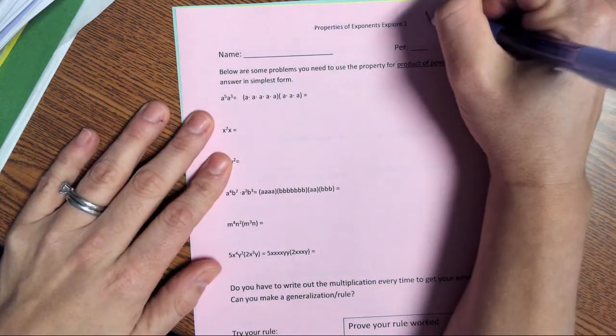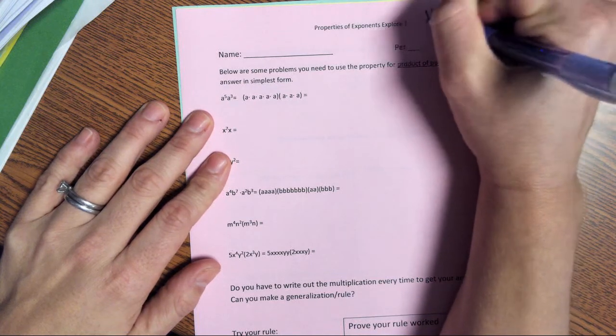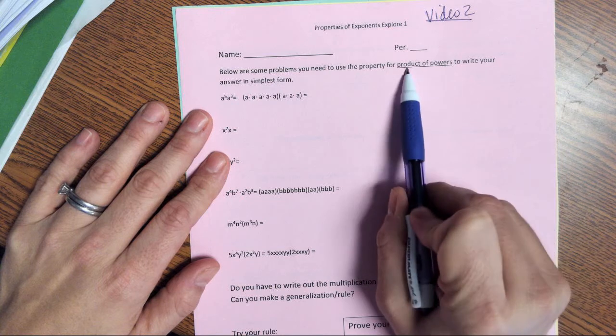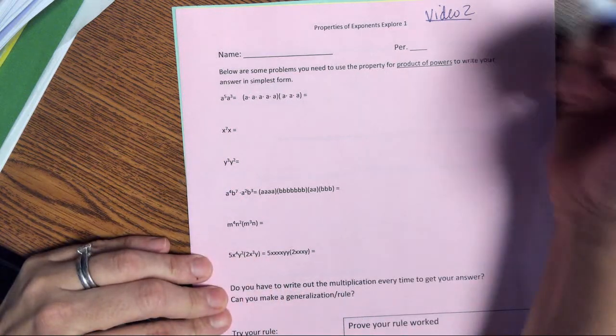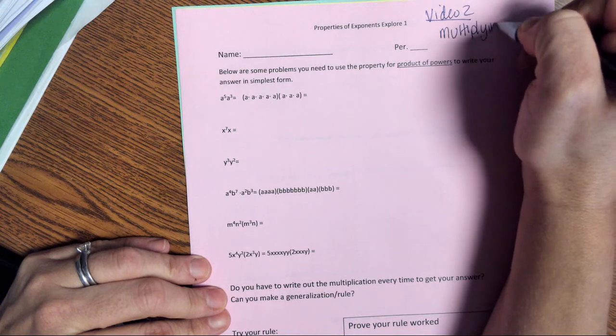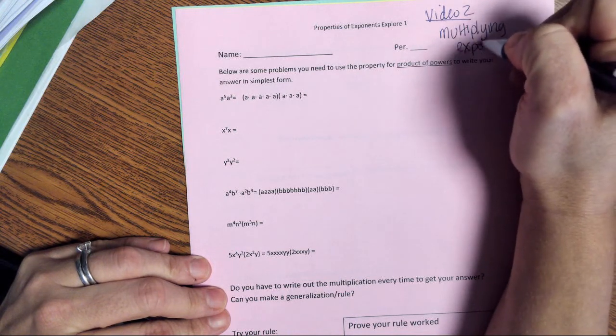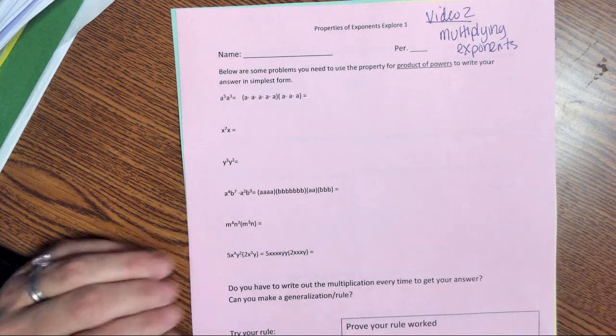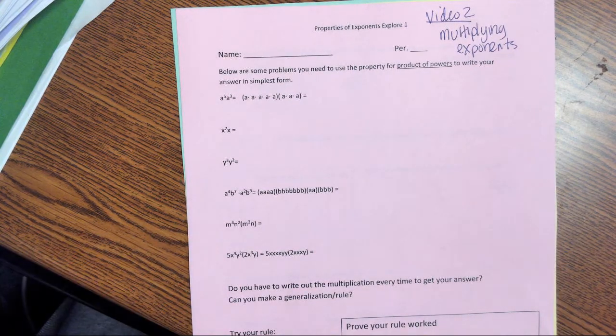Alright, this is video 2. You'll be working on the product of powers, which remember, product means the answer to multiplication, so really what you are doing is multiplying exponents. From the exponent connection page, you should probably have already gotten the hang of this, but we'll go through some examples together so that you can see.